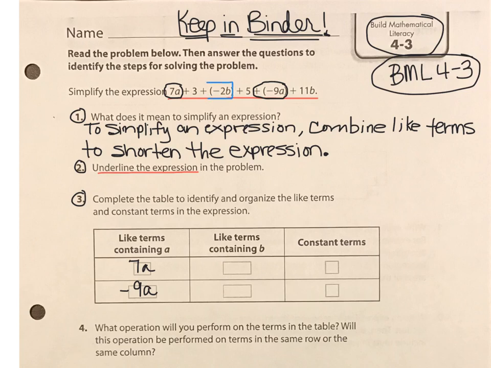So again, I'm going to use my symbols here. I'm going to box those terms out. And I have a -2b, and I have plus 11b, so that's a positive one. And then last but not least, I have my constant terms, and I'm going to underline those. So I have a 3 and I have a 5. Those are my constant terms.